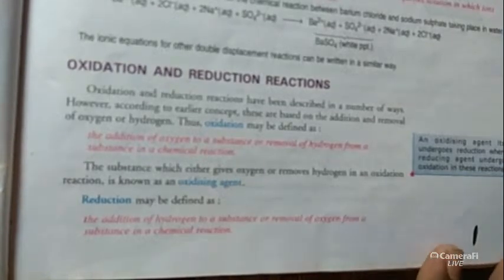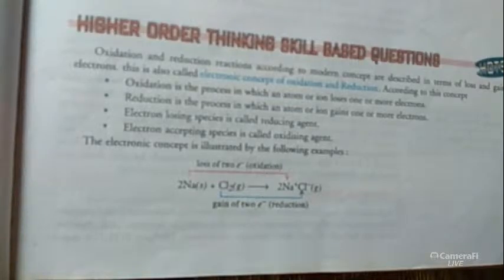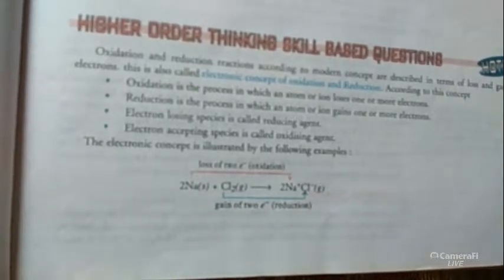So up till now we have discussed oxidation and reduction. Okay. Now see, I'm giving you some questions to write. We have one reaction: copper oxide plus hydrogen gives copper plus water. I'm writing the equation.